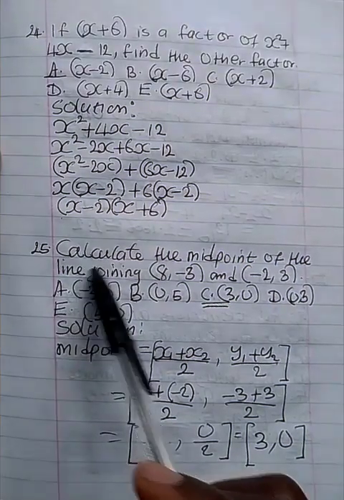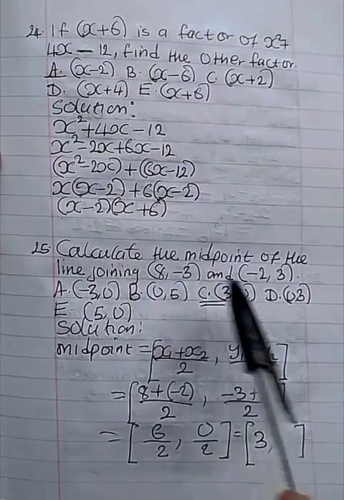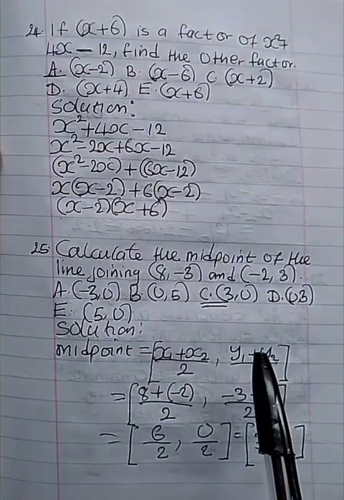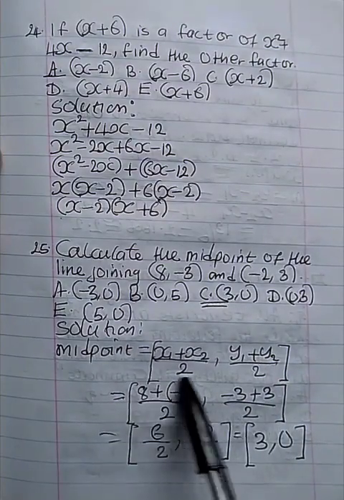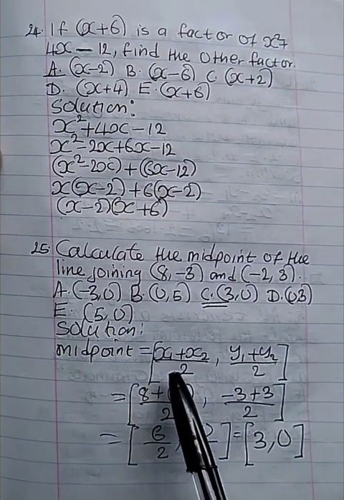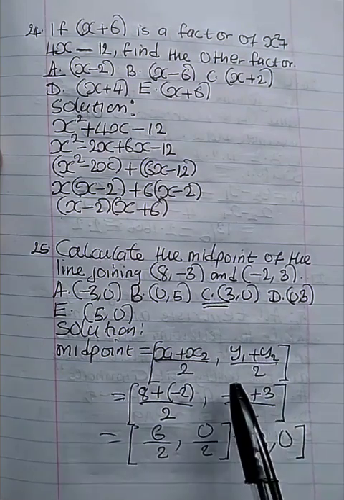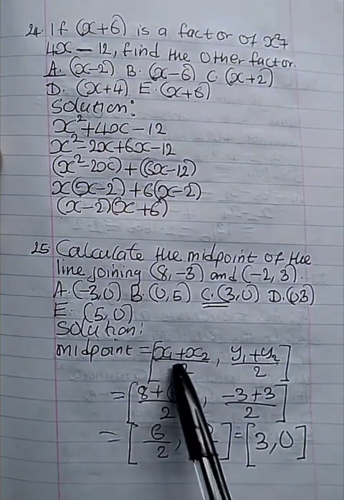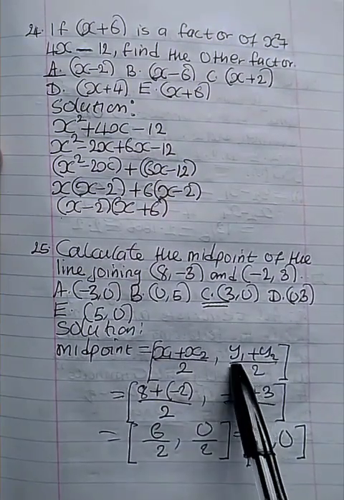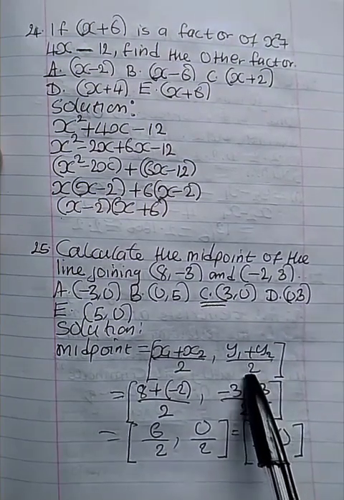Question 25. Calculate the midpoint of the line joining this and this. Solution. To find the midpoint, we use this formula. The average of the x coordinate and that of the y coordinate. That is x1 plus x2 over 2, comma, y1 plus y2 over 2.